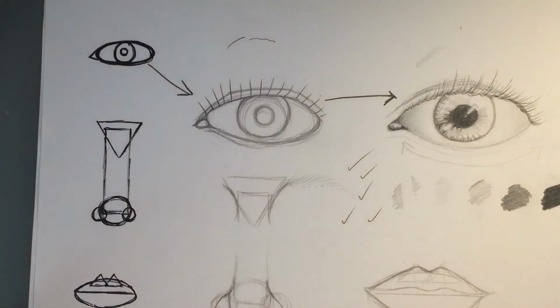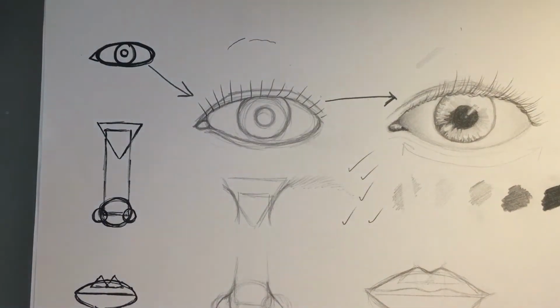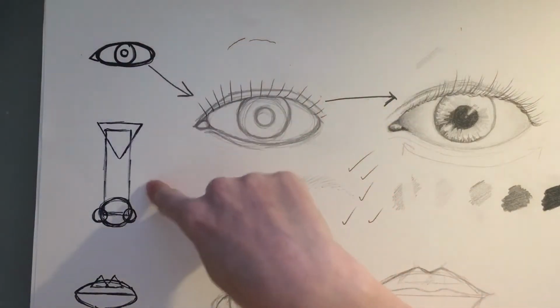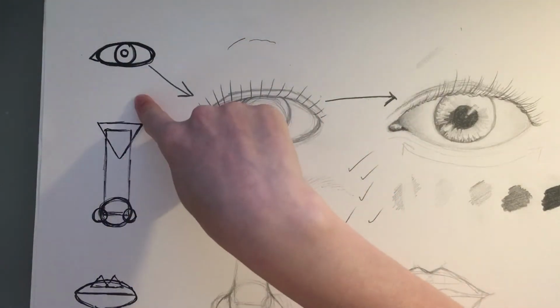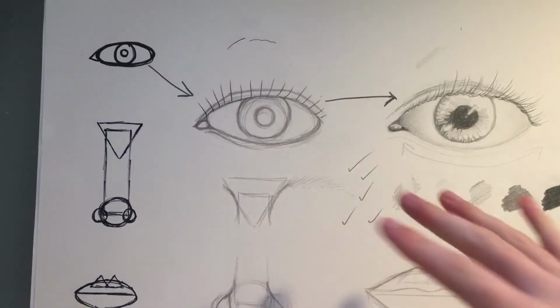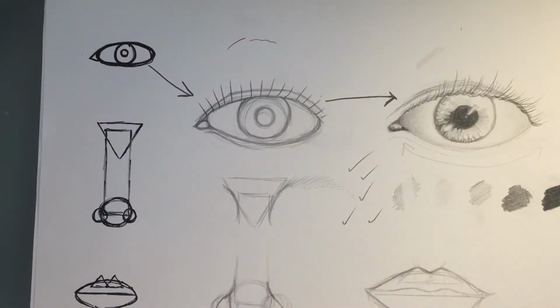Hello Year 8, welcome to the first of the videos to demonstrate what I'm expecting you to do. The task I'm going to show you right now is the bronze task, the first of the bronze tasks. It's the one where you are going to use the basic shapes that you learned last week to draw your continuous line portrait.